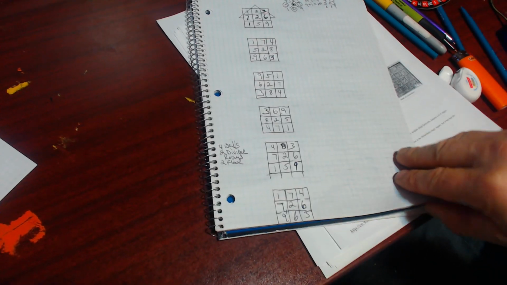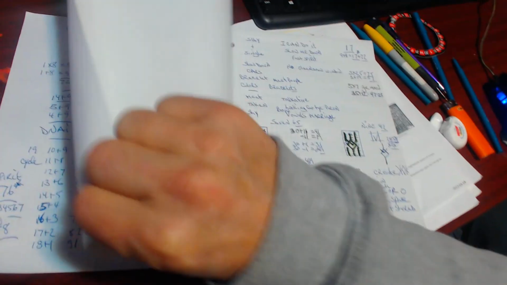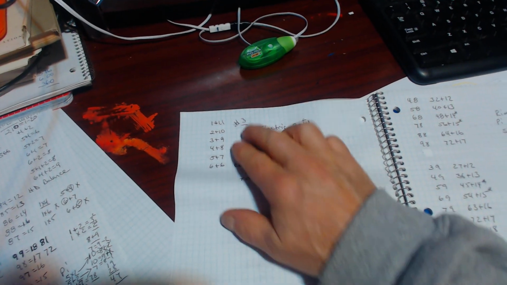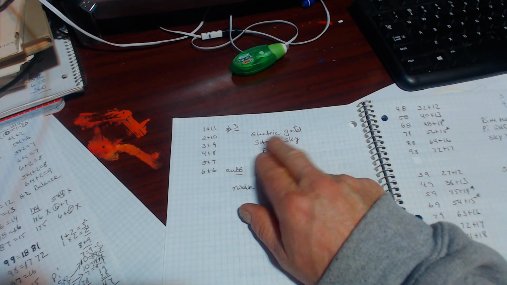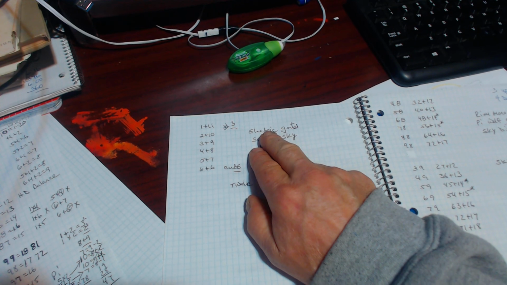And I don't know if I should just leave it at that, if I should go on. Let me see if I have anything on the back of this page. I have number 12 on the back of this page, 1 and 11, 2 and 10. 2 and 10 is my electric gates. In pool, the 2 and 10 are the opposites of each other.